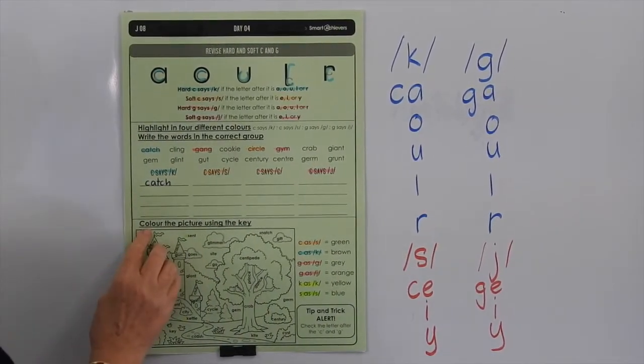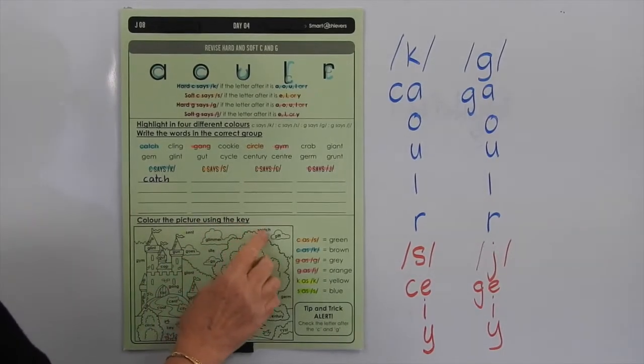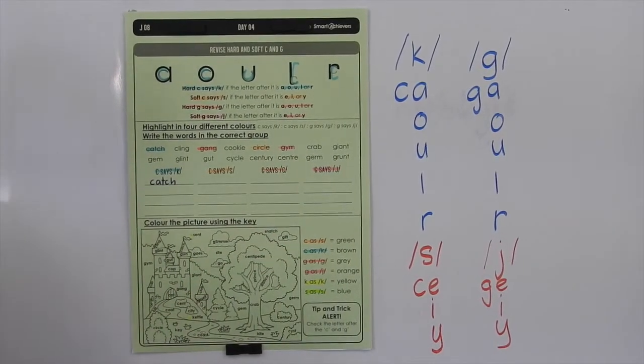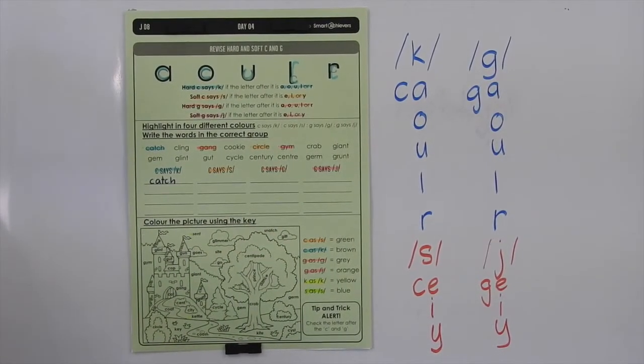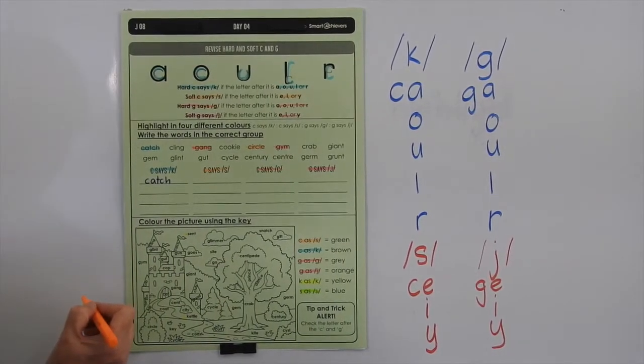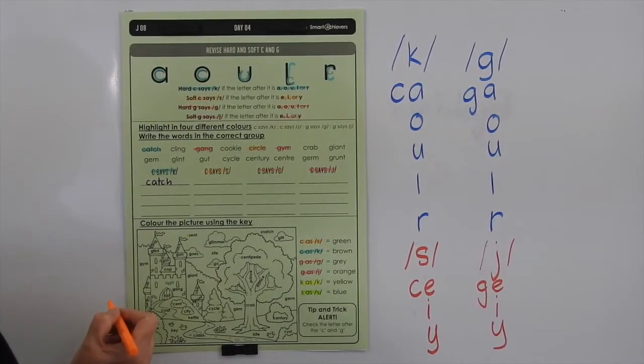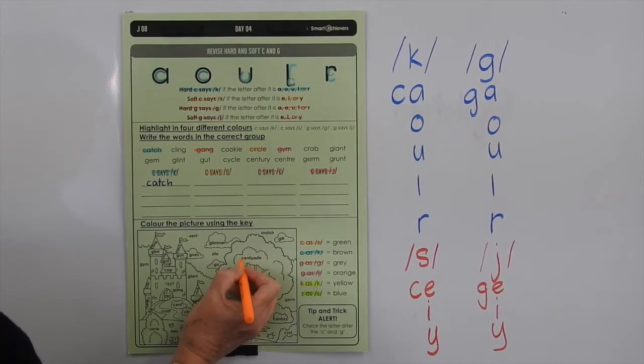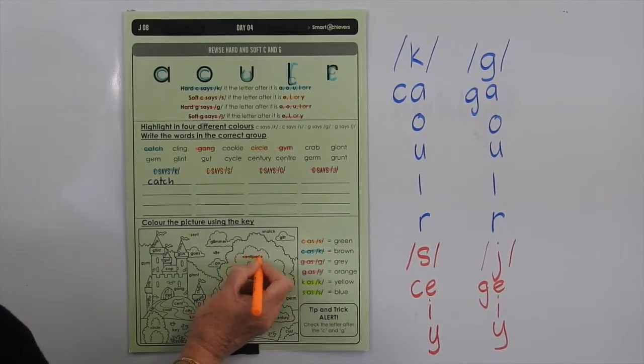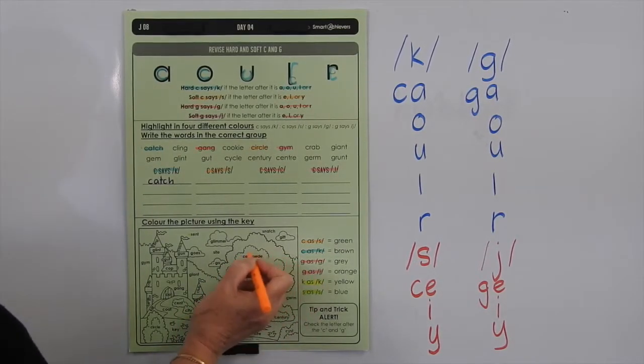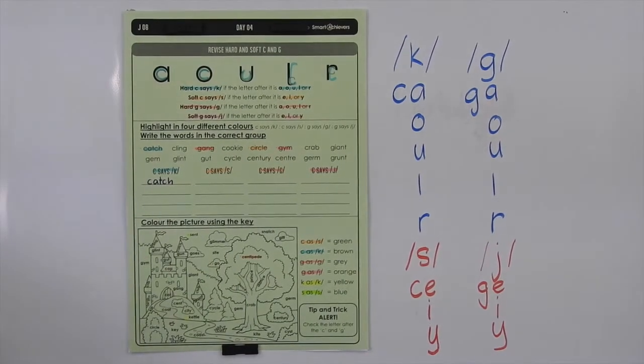Now down the bottom we've got to colour the picture using the key. So if you see a C making its S sound, you're going to colour all that space in there green.